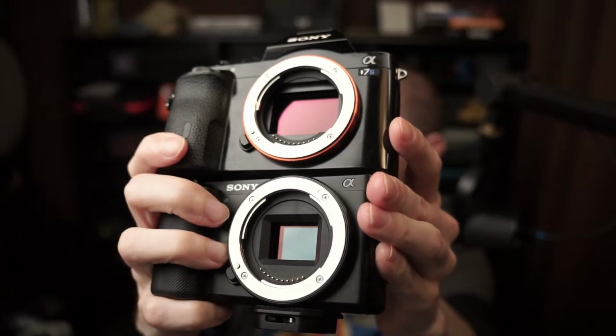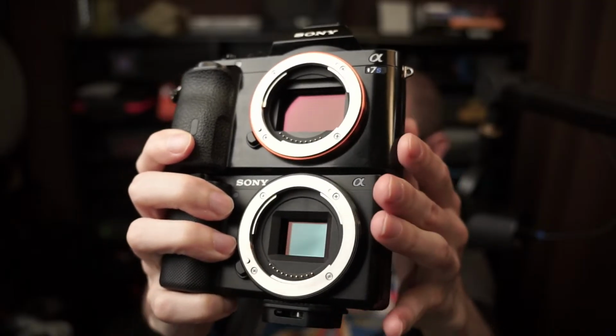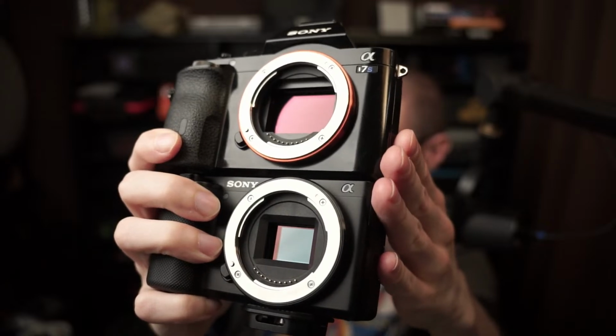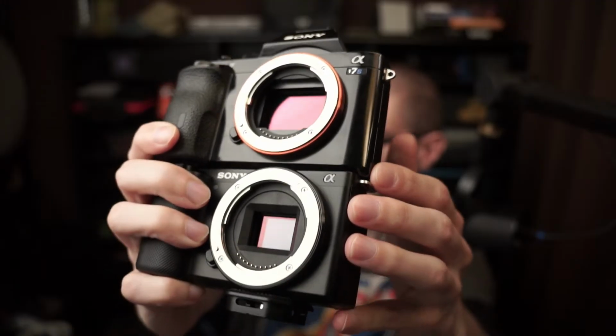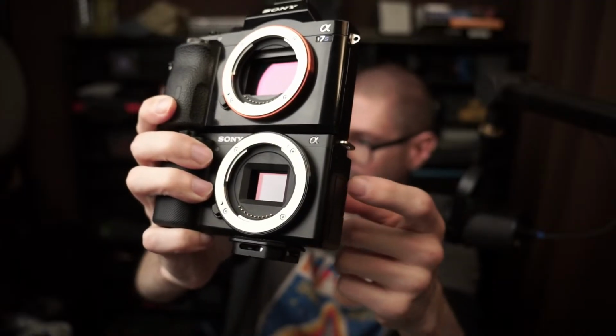But the reality is the difference here is like one stop, if you know that term, of light. Usually. I mean, it depends on the era of the camera, like how old it is and stuff too. But these are fine. I use this for video a lot. It's going to be like one stop difference.